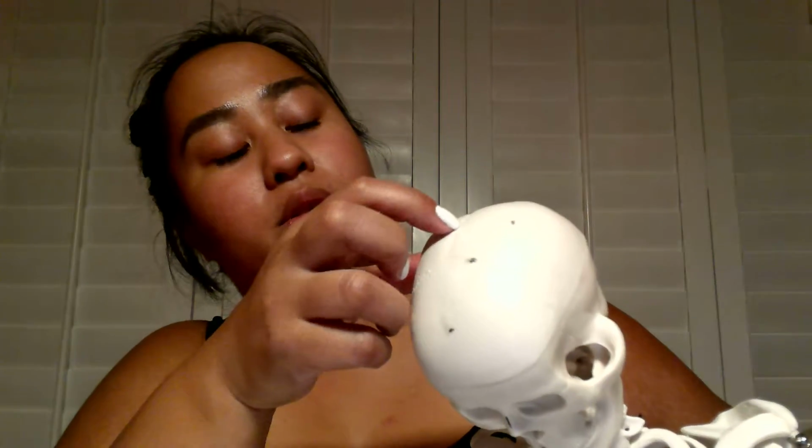I'll go over the sutures. This is the coronal suture that connects the frontal bone to the parietal bones. The sagittal suture connects the two parietal bones. The squamous suture connects the temporal and the parietal bones. And the lambdoid suture connects the occipital bone to the parietal bone.